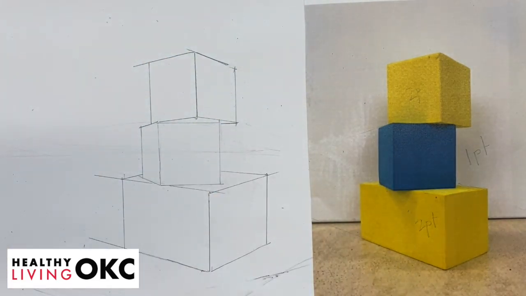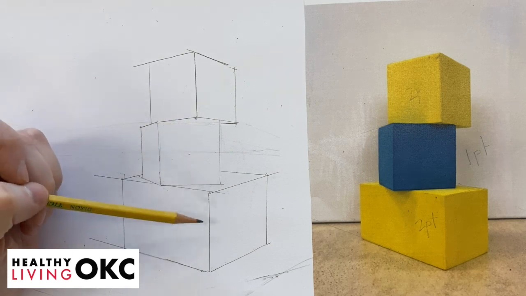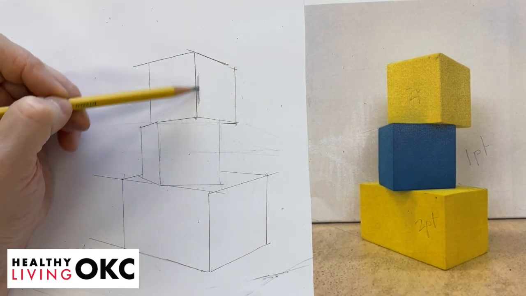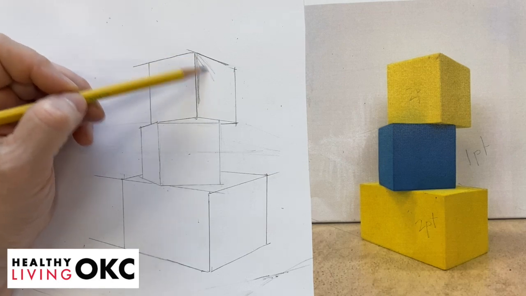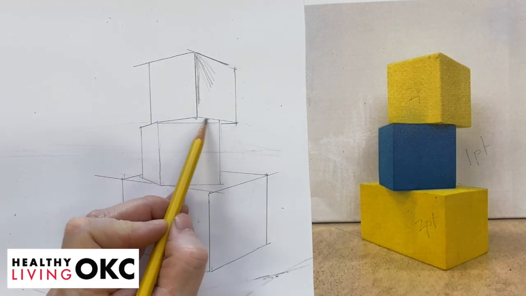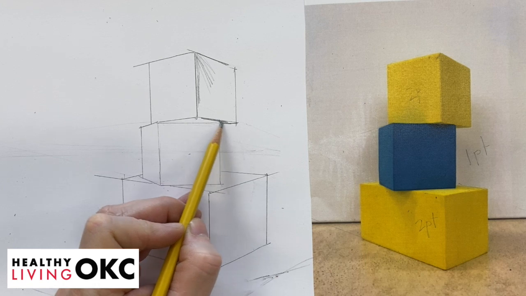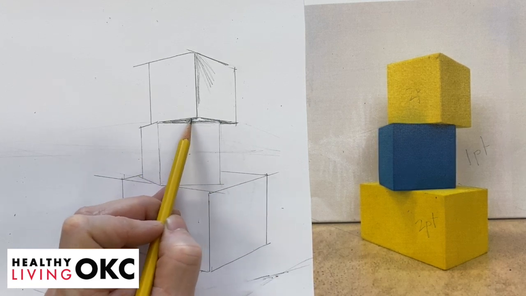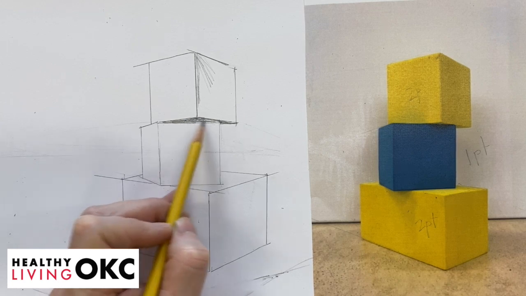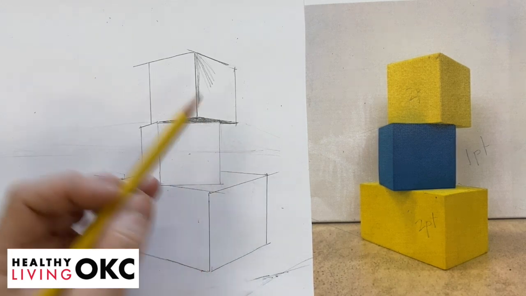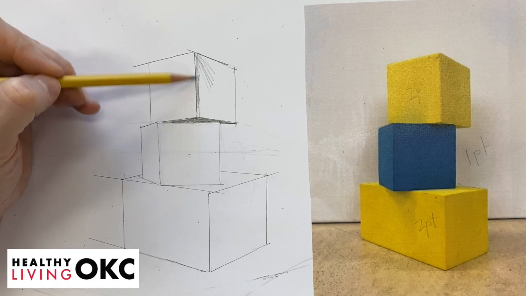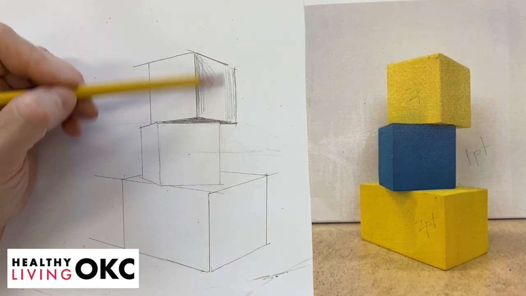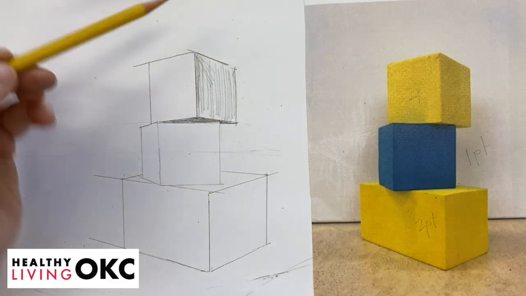So then you have one point, two point, two point, and you begin to start adding your shading so that you can start adding to the illusion of three dimensions. And so when it's underneath, that's going to be darker because it has a shadow over it. So we have a light and a medium.